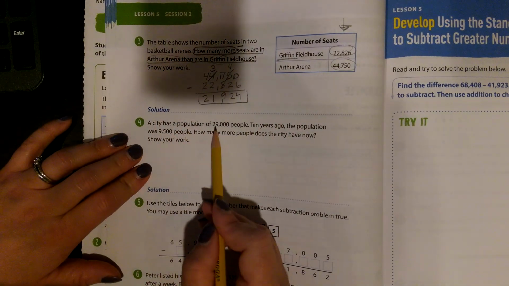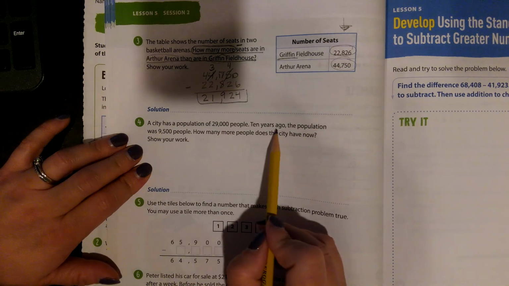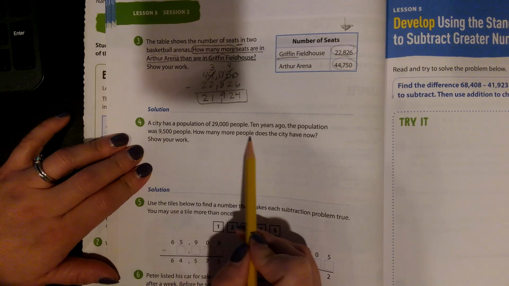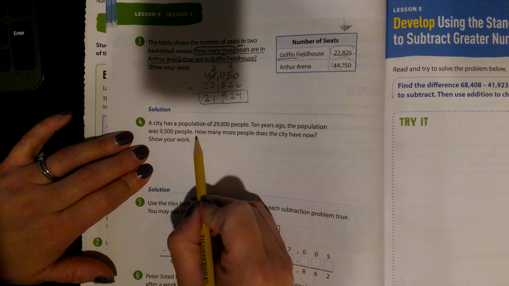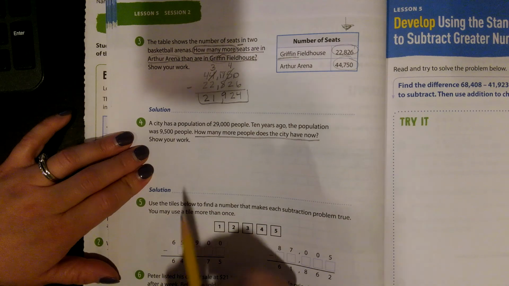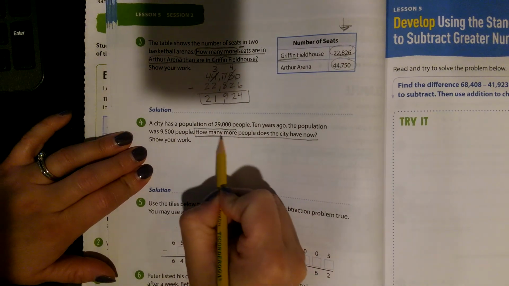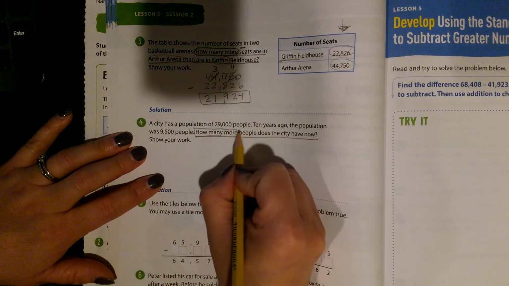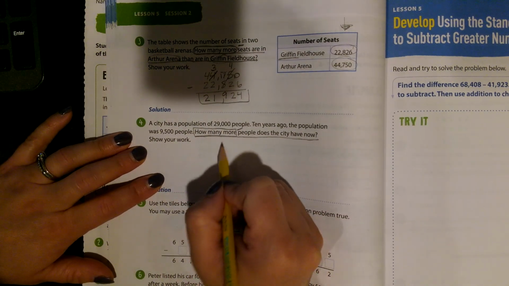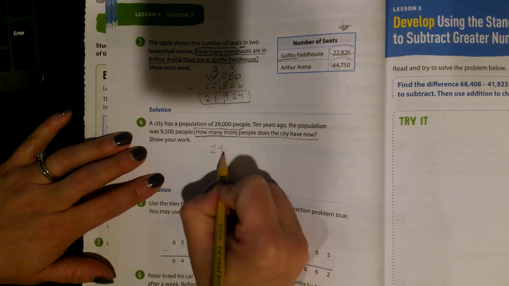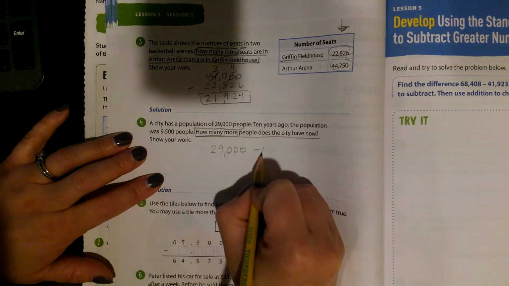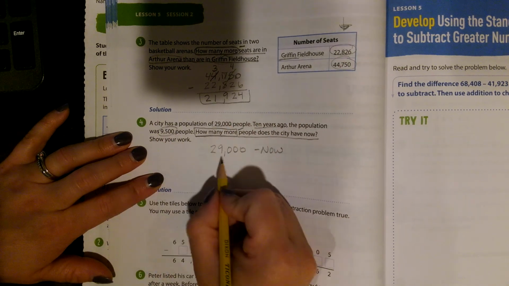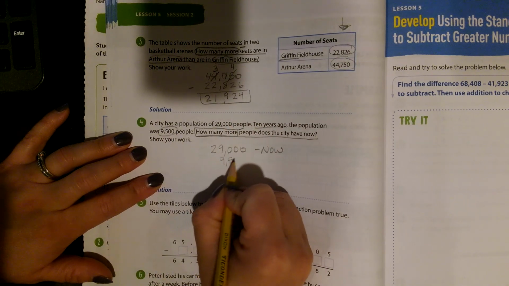A city has a population of 29,000 people. 10 years ago, the population was 9,500 people. How many more people does the city have now? Find your question first. How many more people does the city have now? Circle our words that tell us what to do. This is going to tell us that we're going to subtract. So now there are 29,000 people. I'm going to label it now. 10 years ago, there was only 9,500 people.